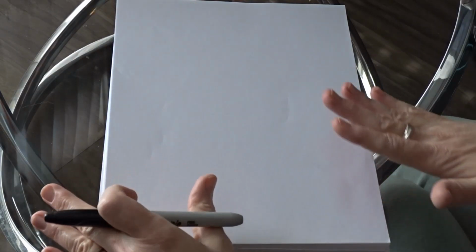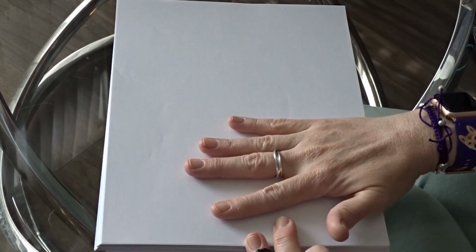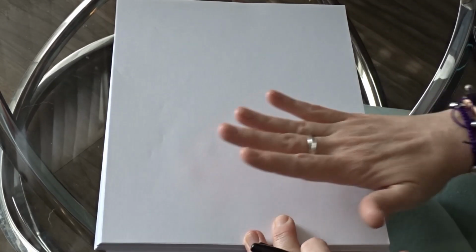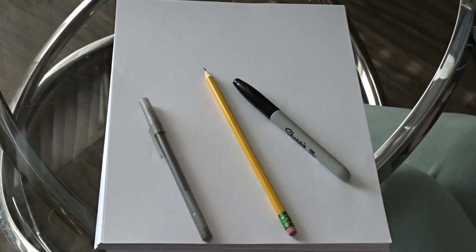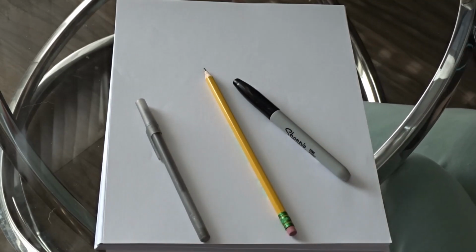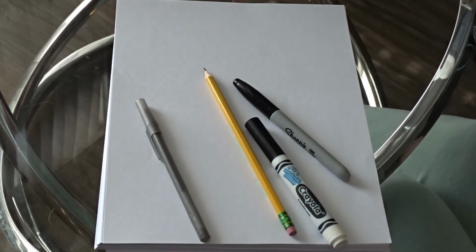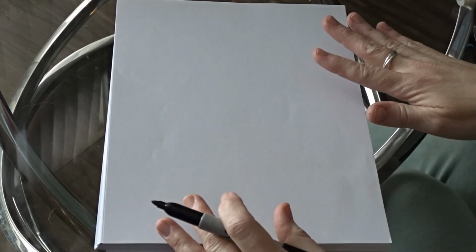Now for this picture, you want your paper going up and down where it's tall and skinny. I'm going to be drawing with a Sharpie. You could draw with a pencil, a pen, a regular marker, whatever it is you have, you can draw with it. I just personally prefer the Sharpie because it saves that step of having to trace over your pencil. But if it makes you a little nervous, the thought of doing that, there's nothing wrong with starting with pencil.